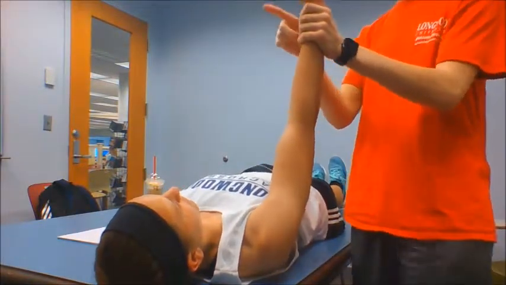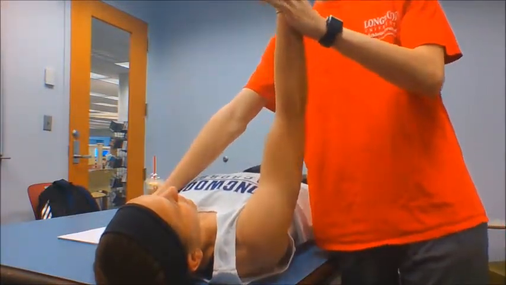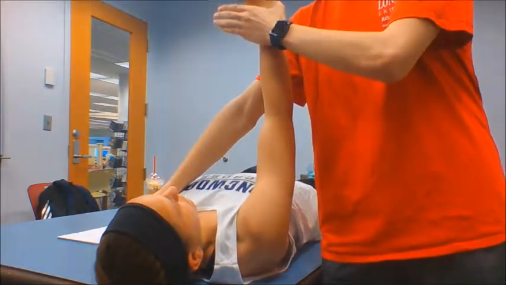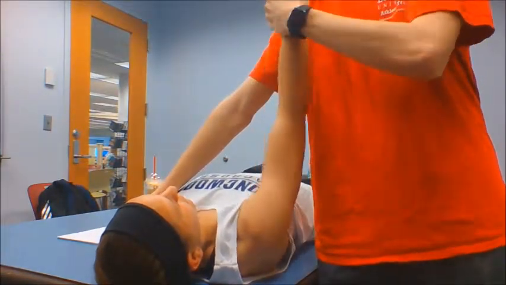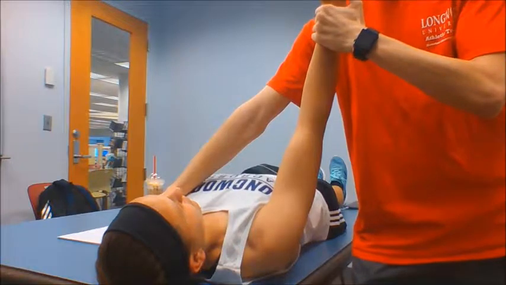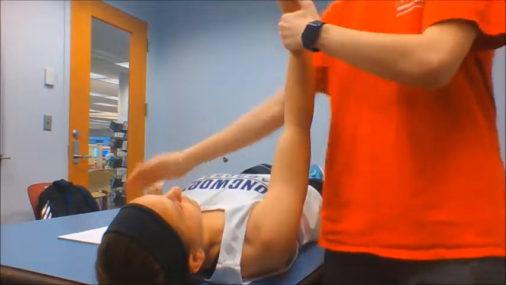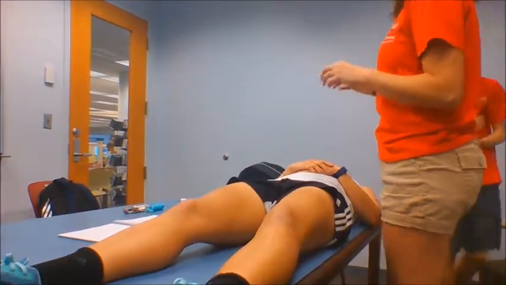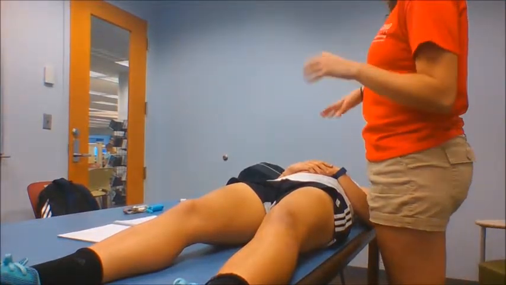So palm facing medial, stabilize opposite shoulder. My direction of force is going to be pulling them into abduction. So 1, 2, 3, 4, 5. Relax.